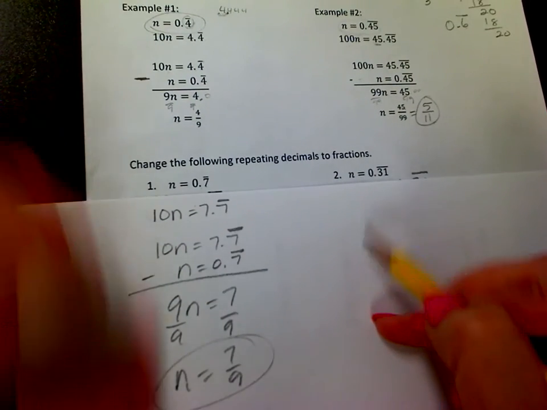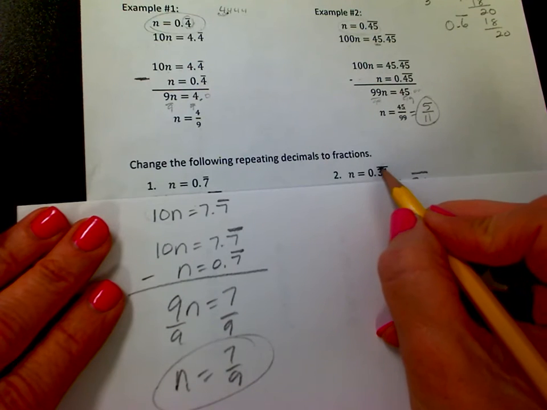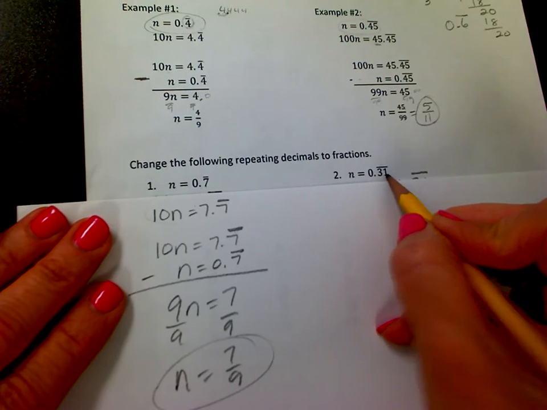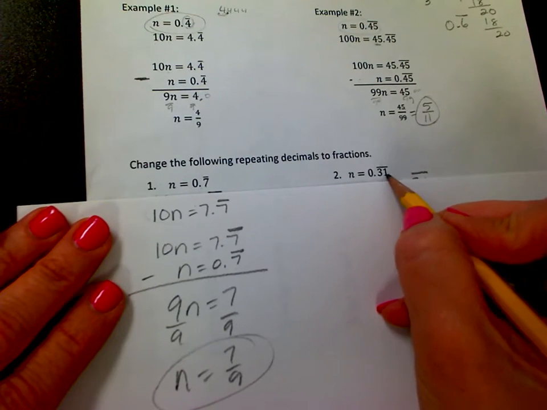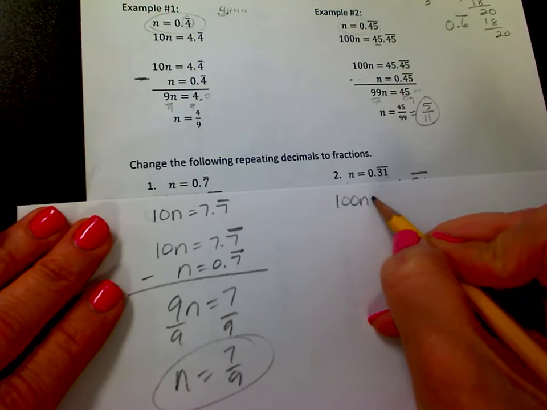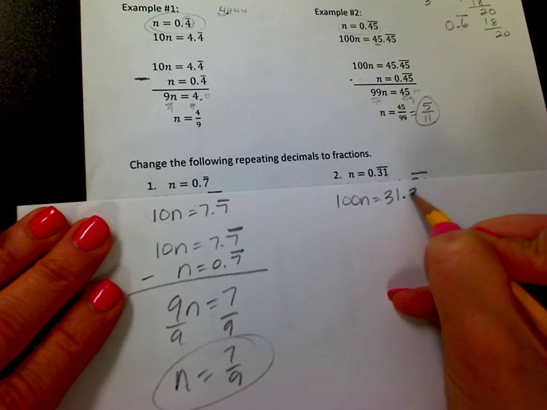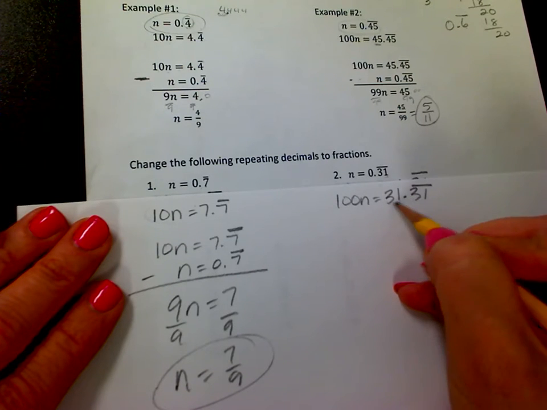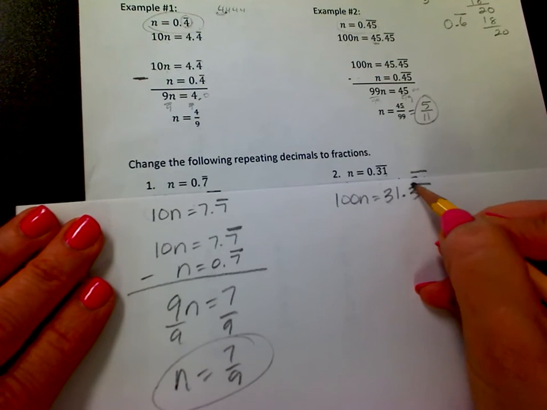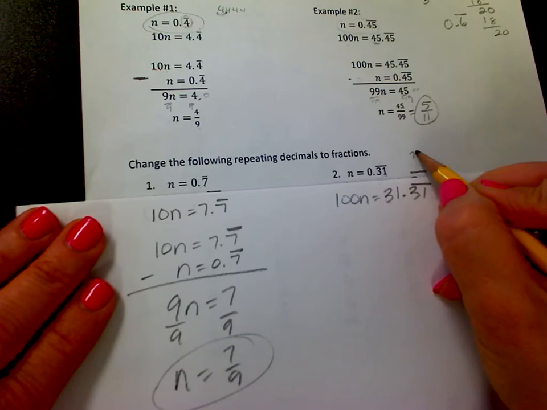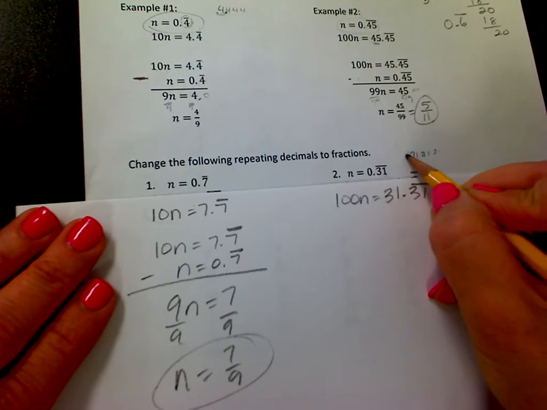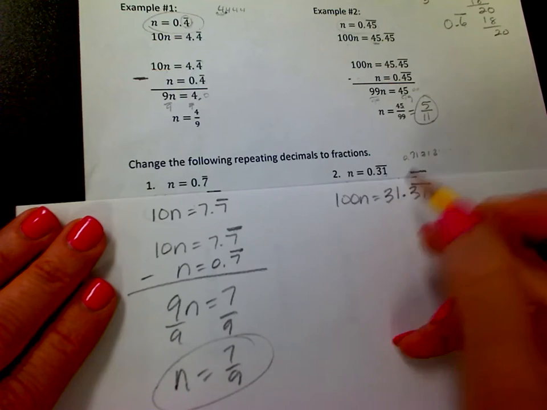0.31 repeating. Now, you're writing this right on your paper. This is 2 places. So in order to get 2 places, we're going to have 100n. The reason being is because I want 2 places. I want to move this whole 31 over here as a whole number, but I'm still going to have it because this is saying 31, 31, 31. It's repeating over and over again, so it keeps going.